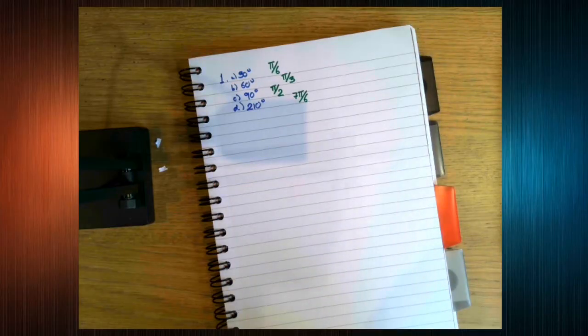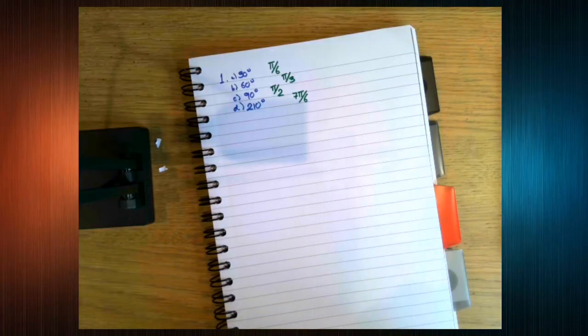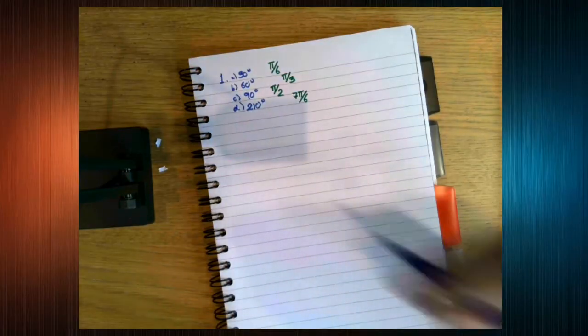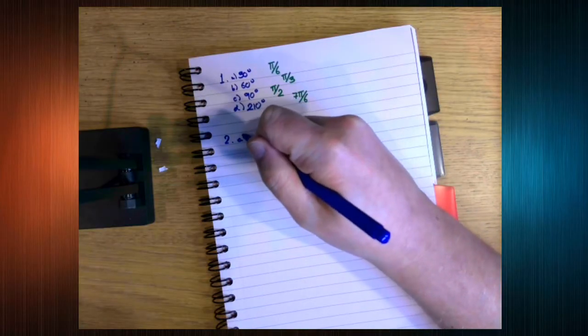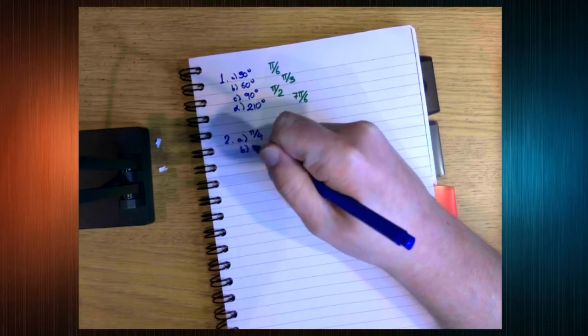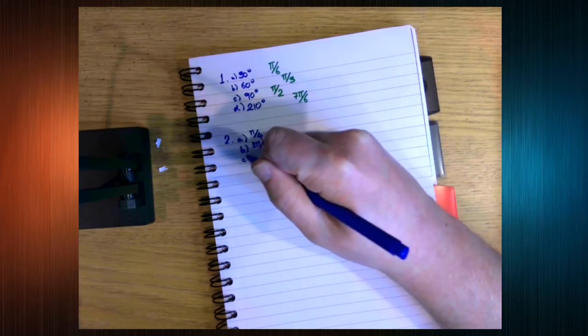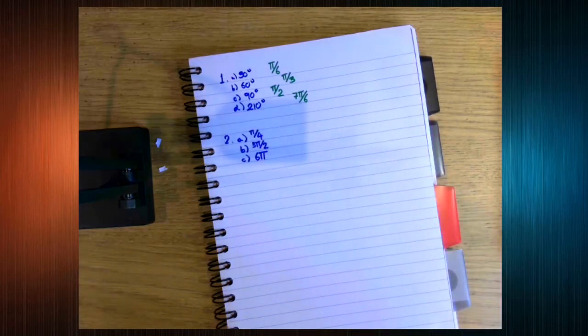If you ever hear something by something else, that means division as well, like dy by dx. Here we've got 7 pi by 6. Question 2 is going the other way, expressing things in degrees that we've got in radians. It's 3 pi by 2. And then the last one is 6 pi.